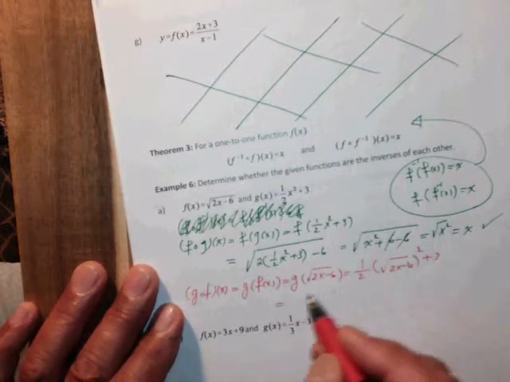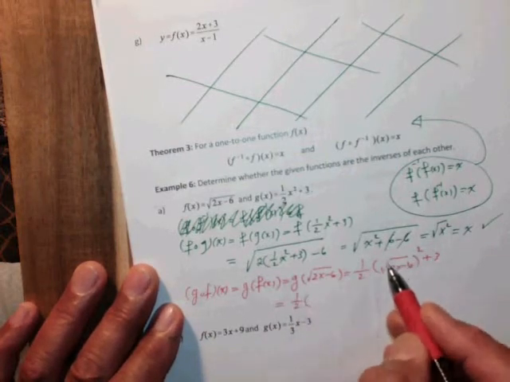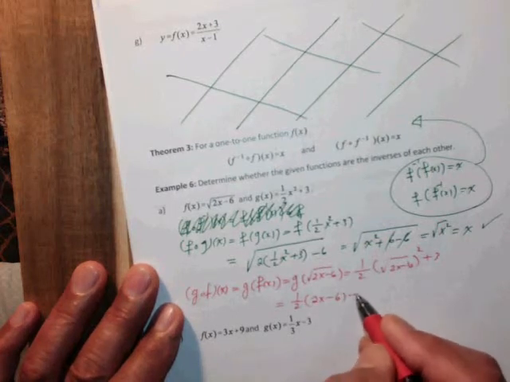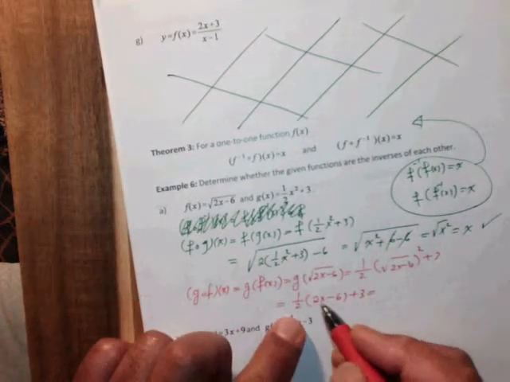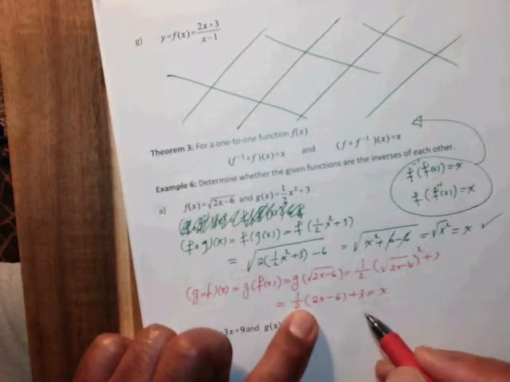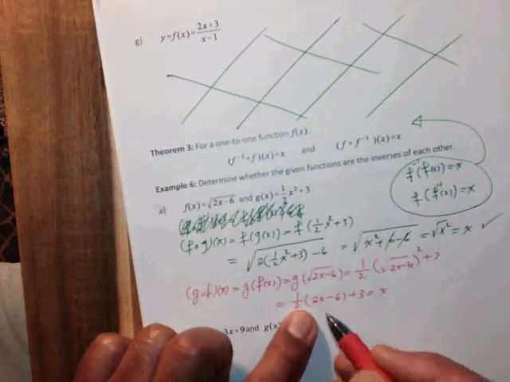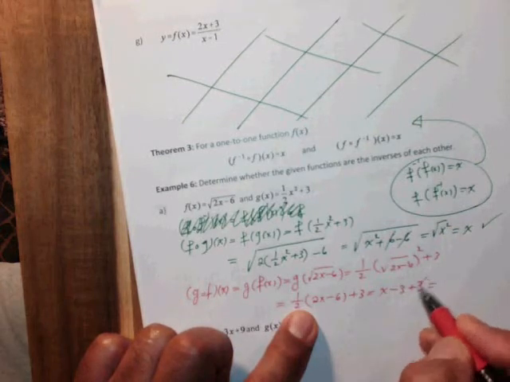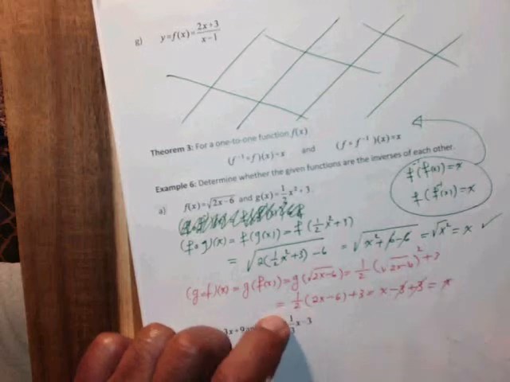So if I square this square root, I get 2x minus 6 plus 3, and then distribute the 1/2. 1/2 times 2 is just 1, so you get 1x. 1/2 times 6, you get negative 3, and you have a plus 3. These two cancel out, you get x. You see?